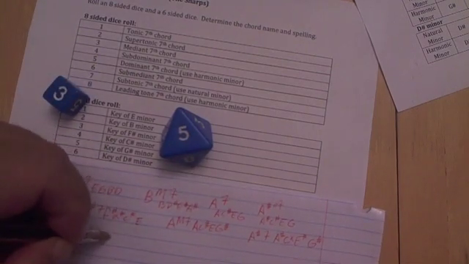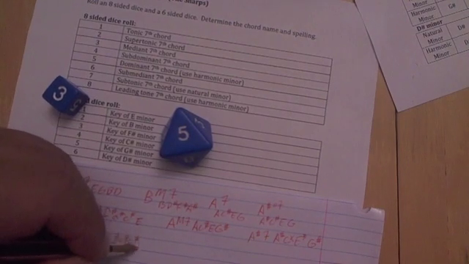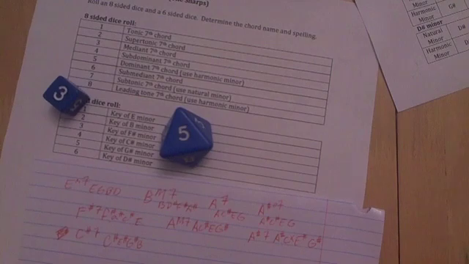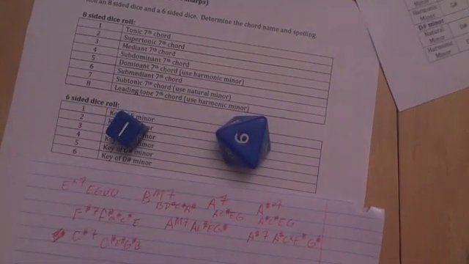So we have to make a major triad: C sharp, E sharp, and G sharp. And then a whole step down from C sharp is B. So I guess intervals is important if you want to be fast at this.